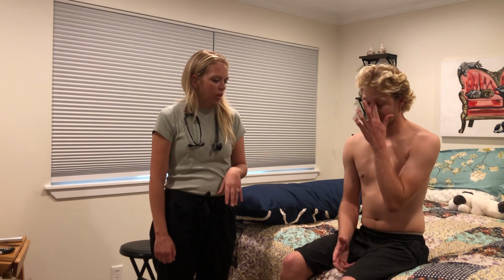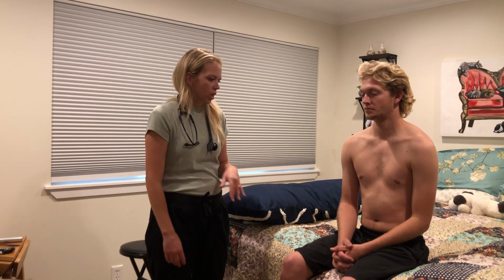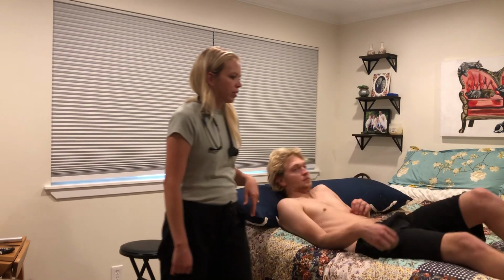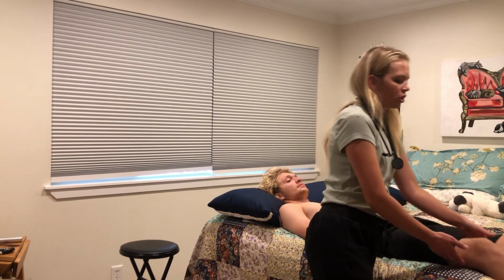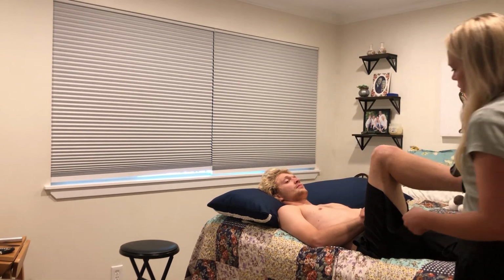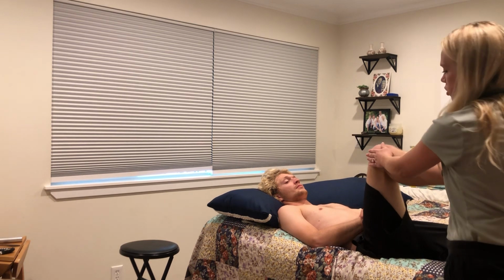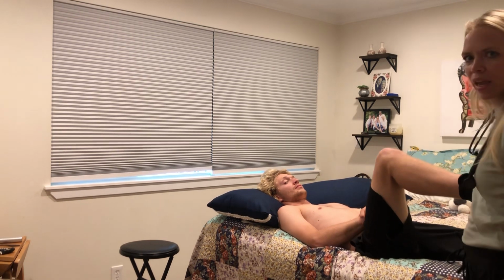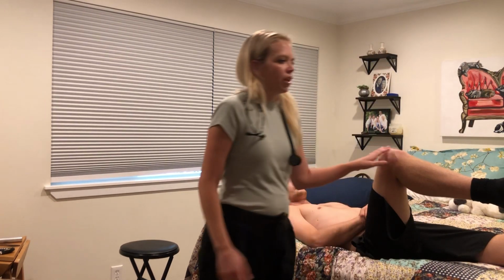Let's see. And then the last thing that we can do is check the ligaments on his knees for any meniscus injury. So go ahead and lie down one more time. So here we can have the patient bend their knee, and then if the heel goes here, and then I try to push out on the heel, and then push in on the knee, if that were to cause any pain or clicking, then that could be a sign of a meniscus injury.